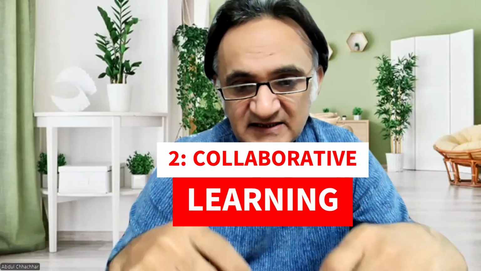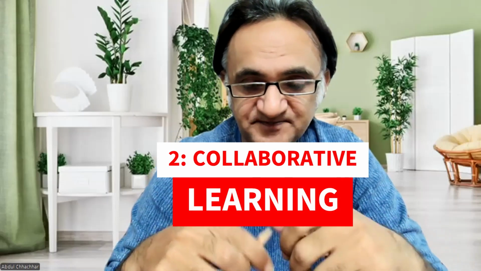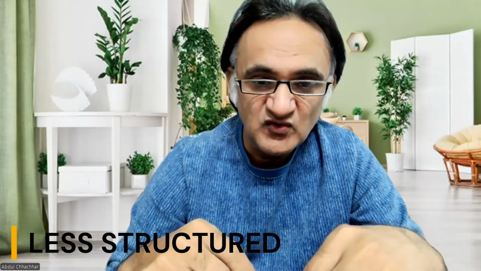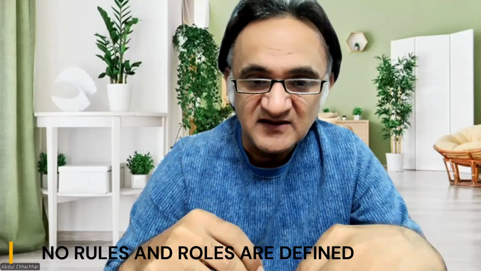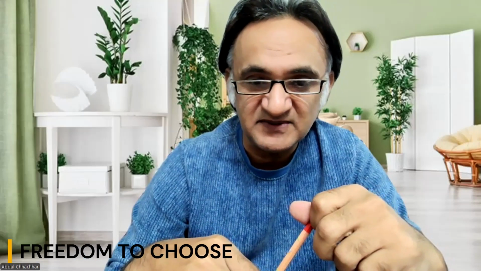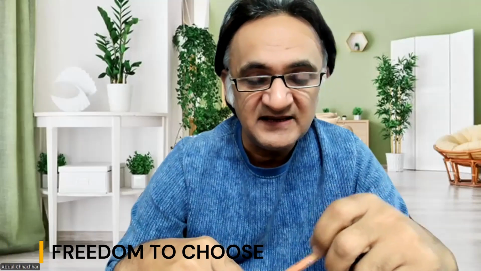However, collaborative learning is less structured. Why is it less structured? Because rules are not predefined. That means students are free to choose what exactly they want to do. They don't have any specific goal or task to complete, but they can select their field of interest.